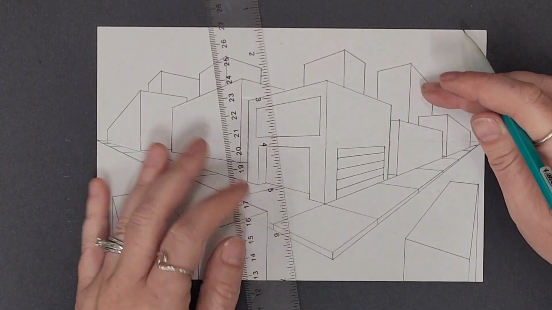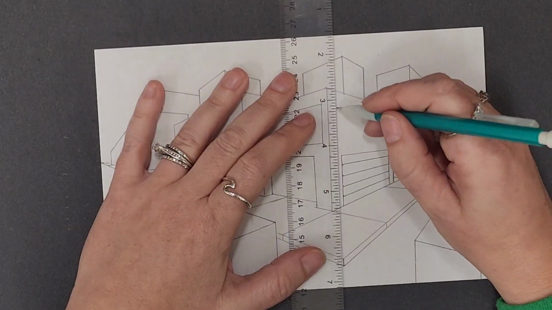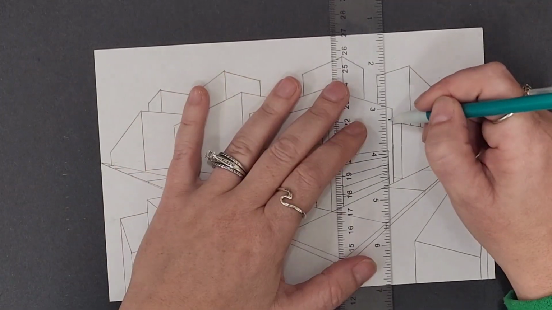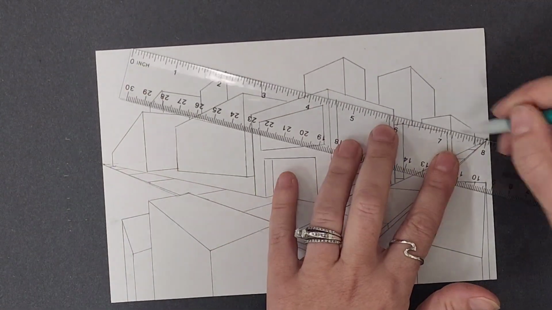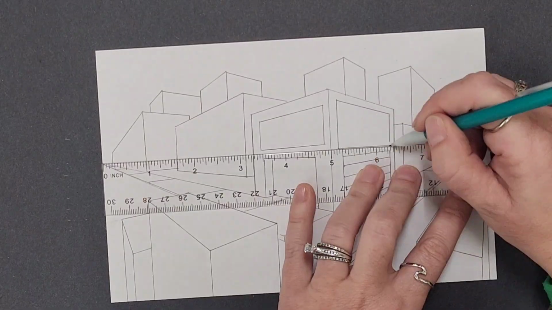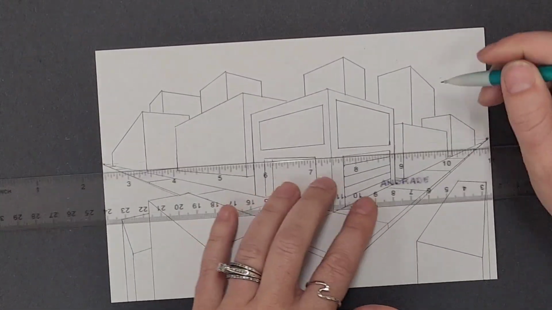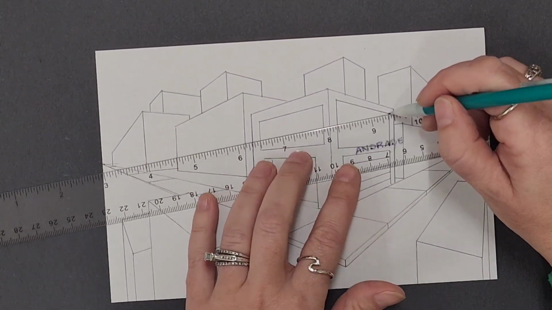Go ahead and continue to work throughout your cityscape, attempting to add at least one architectural detail to each building. Have fun with it and be creative.